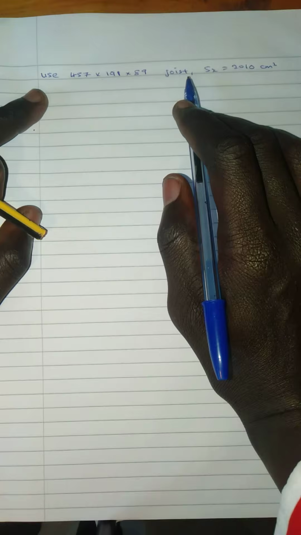I have the table with me, so I have selected my section. I'll say use 457 by 191 by 89 joist. Its area is 2010 centimeters squared. I obtained this from table 11.